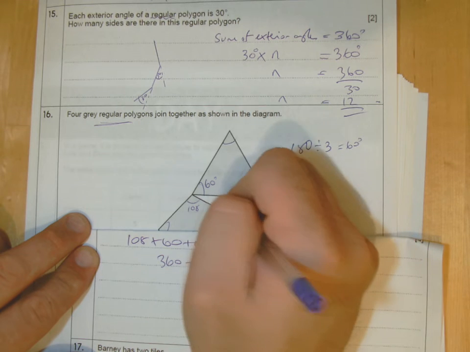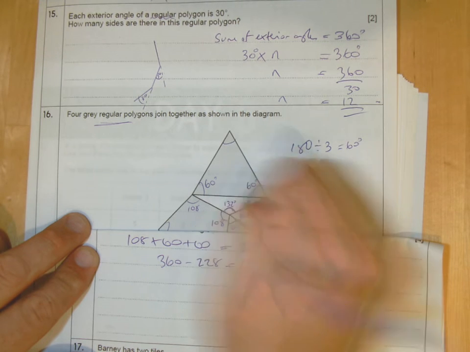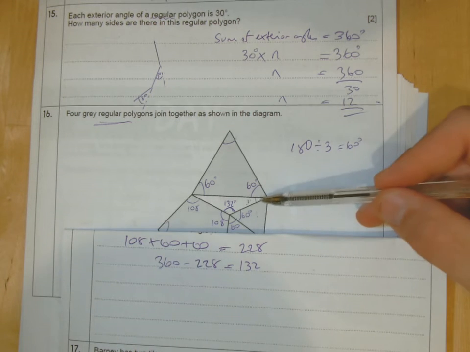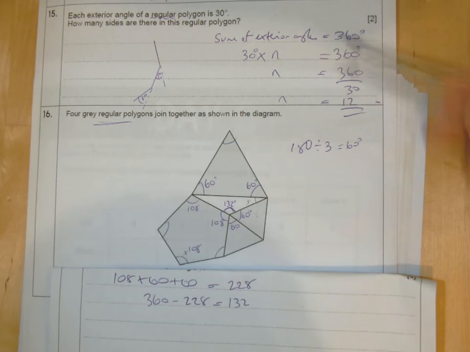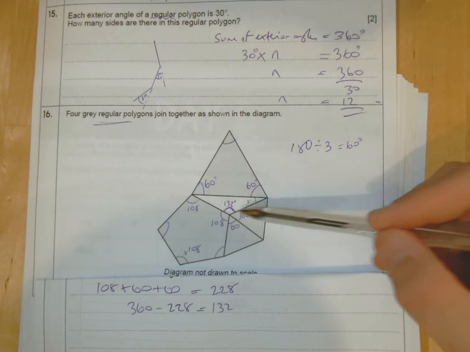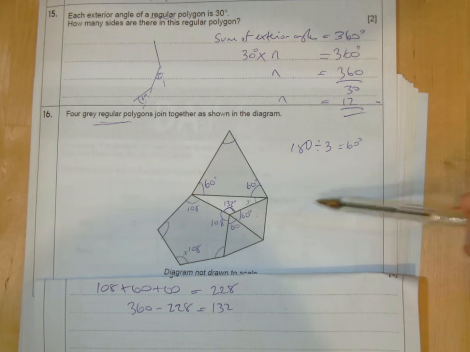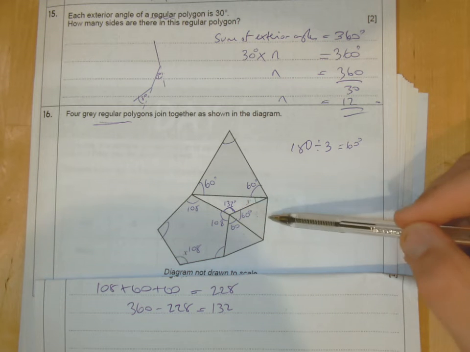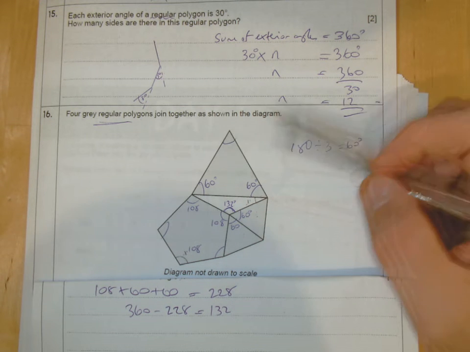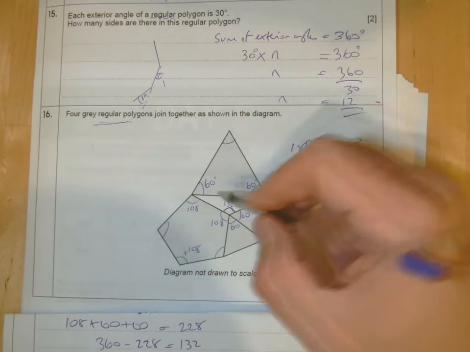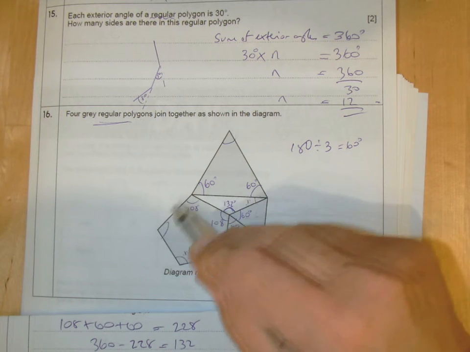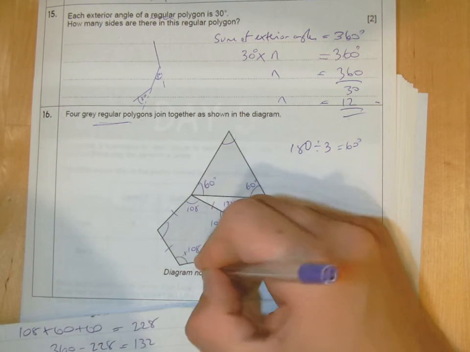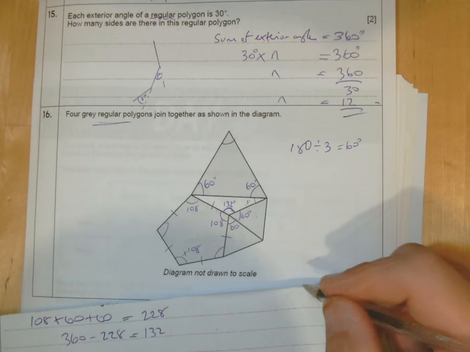This is 132 here. And then we can actually get to angle Y, because if you think about this really carefully, this here is an isosceles triangle. Now you've got to be convinced by it, so let me prove it to you. It looks like it, doesn't it? But let's understand why. Notice this here is a regular polygon, so all these sides are equal in length, so I've got a dash there.